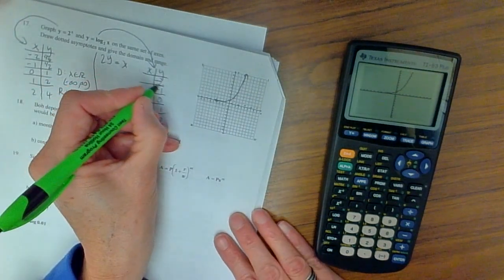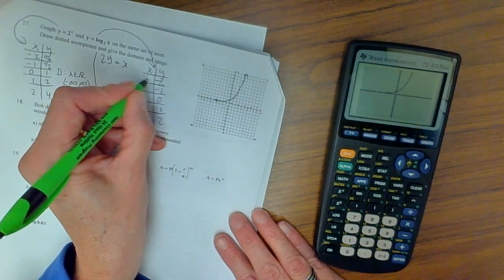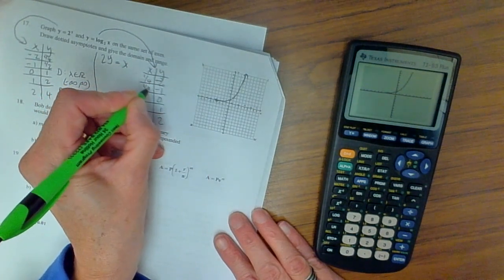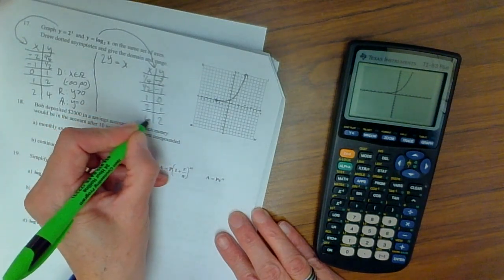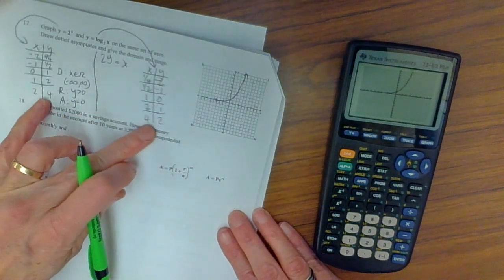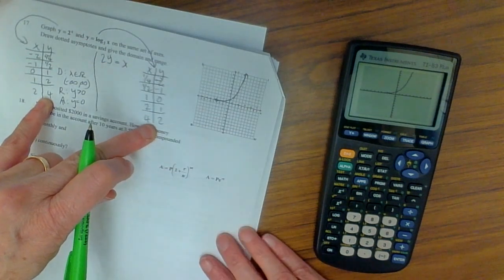So 2 to the -2 is 1/4. 2 to the -1 is 1/2. 2 to the 0 is 1. 2 to the 1 is 2. 2 to the 2 is 4. Gosh, it's just the opposite of this function.